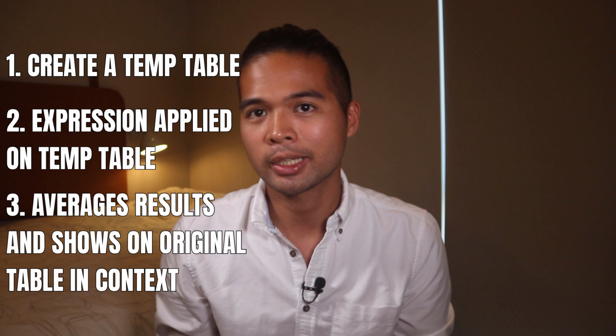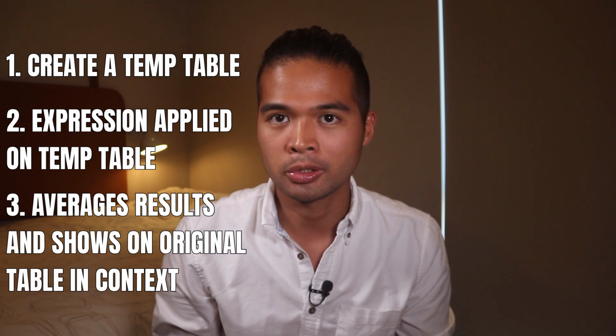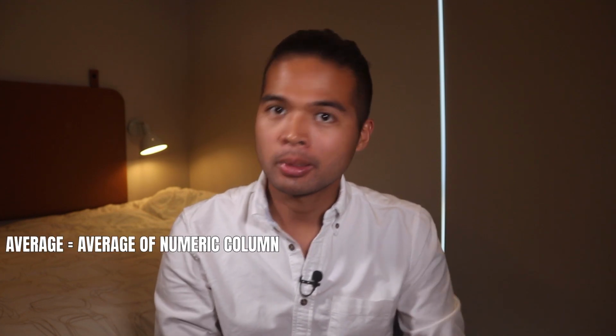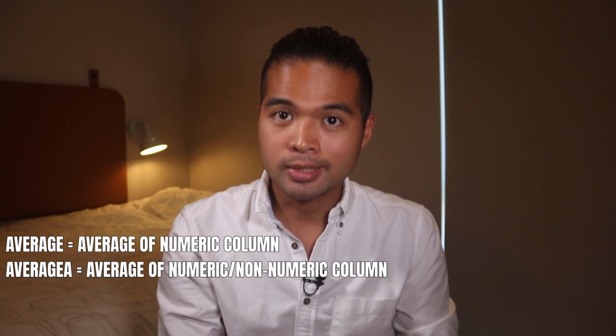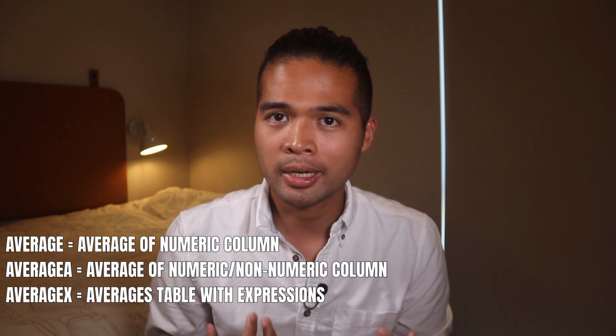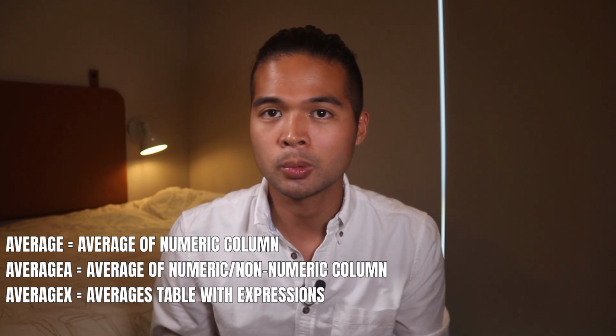I hope that clarifies what AVERAGEX is and in what scenarios you could use it. Congratulations if you made it this far into the video. So just to summarize, the AVERAGE function gets the average of a numerical type column. AVERAGEA is the same except it accepts non-numerical values. And AVERAGEX lets you define a table and expressions to get your average.